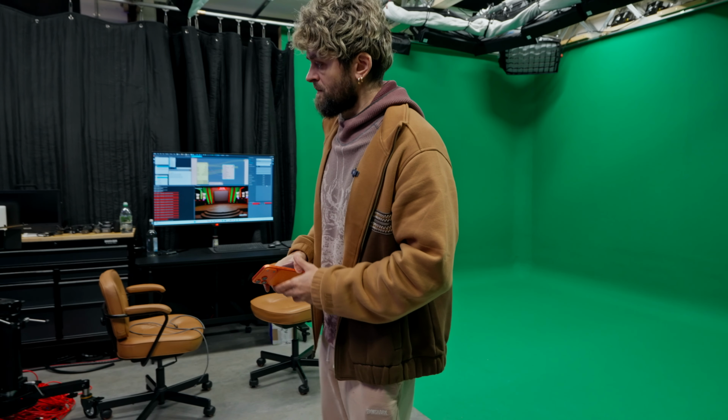Let's say you decided you want to have motion, then you get into motion tracking. Most of the motion tracking systems out there work on the same principles. You have some sort of a sensor that attaches to your camera that basically tracks your camera's position in space.